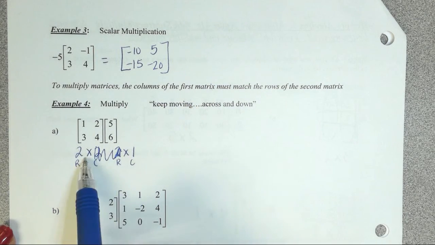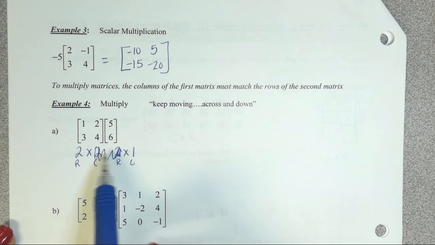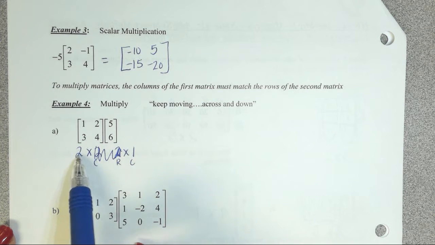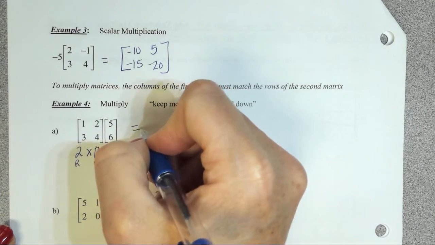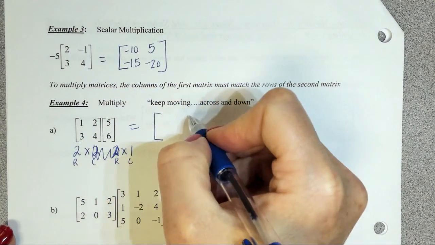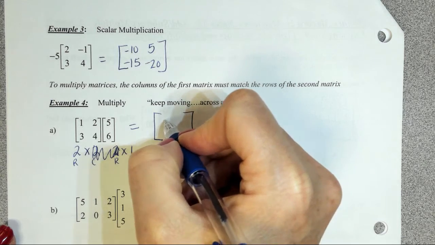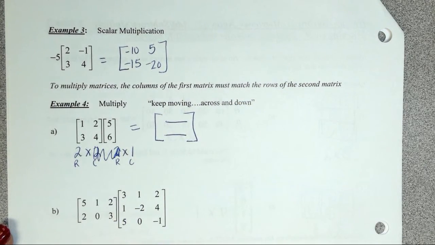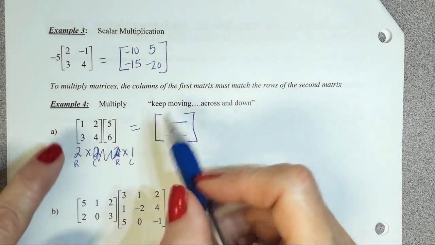These two numbers are going to tell me the size of my resulting matrix. So my resulting matrix should be a 2 by 1. 2 rows, 1 column.